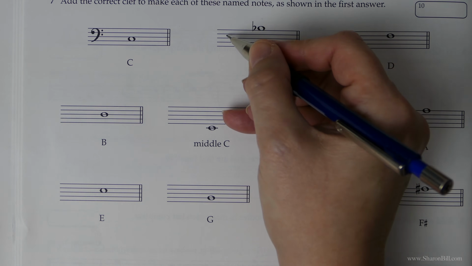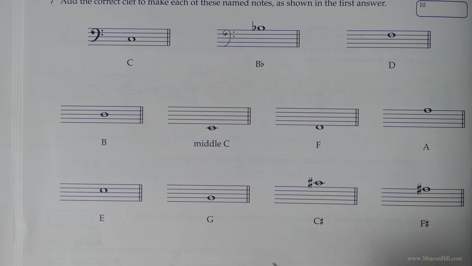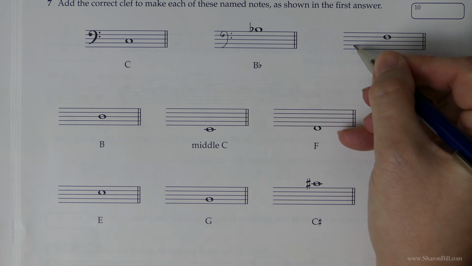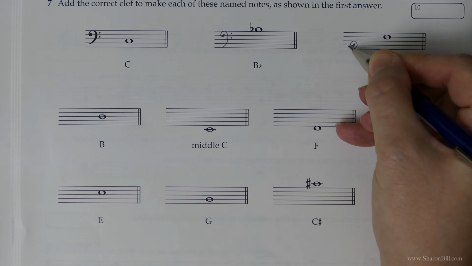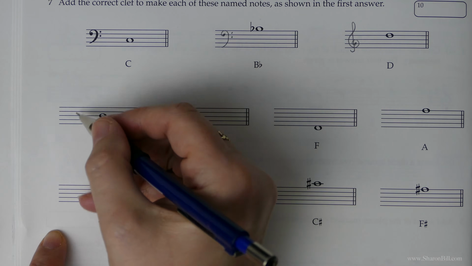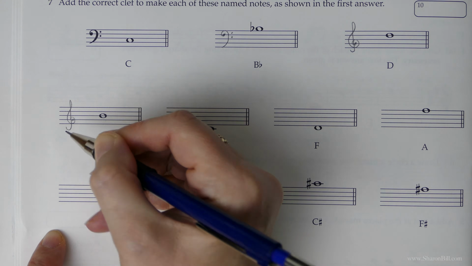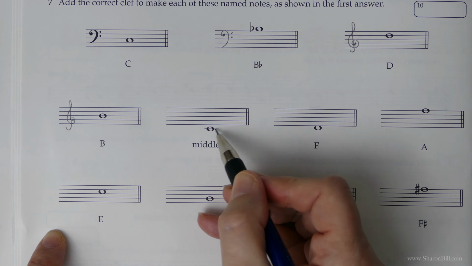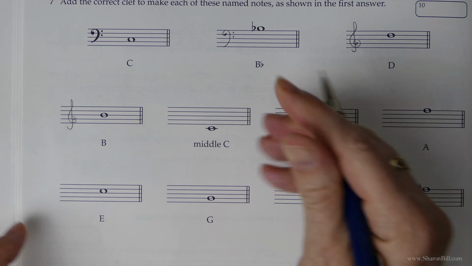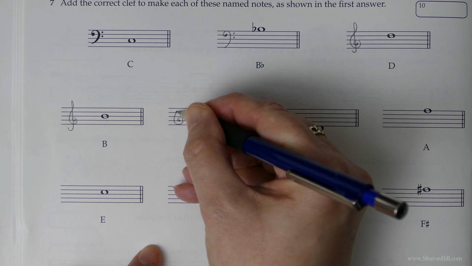So this must be the bass clef, otherwise it would be a G. Every good boy deserves, that would be treble. Every good boy, that also will be treble. Middle C at the bottom is treble. It's at the bottom of the treble, the top of the bass. You have to imagine that you sort of met in the middle. And then you know that one.